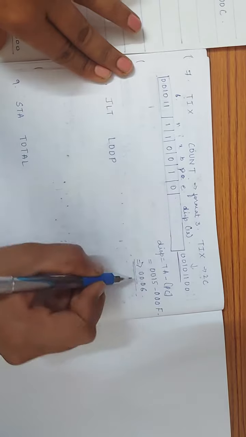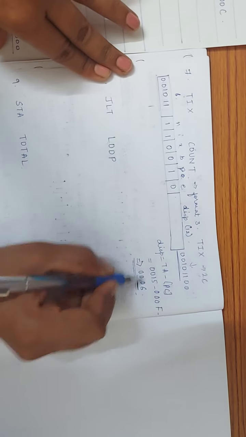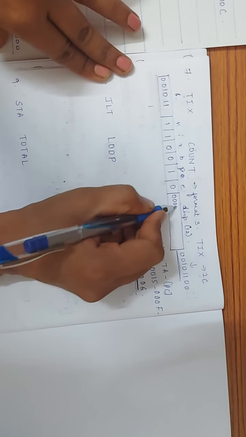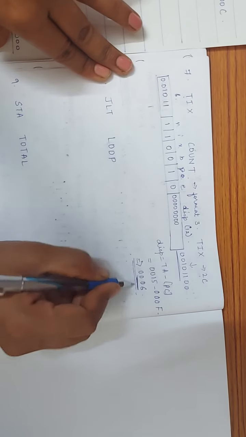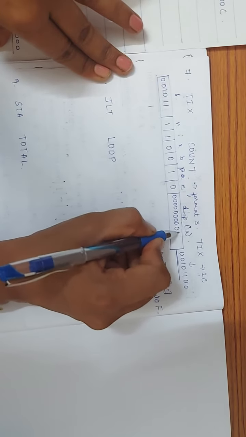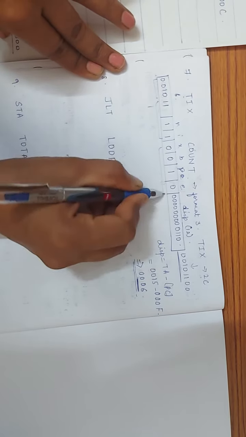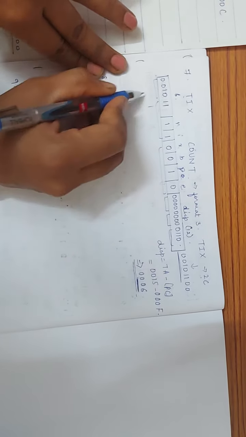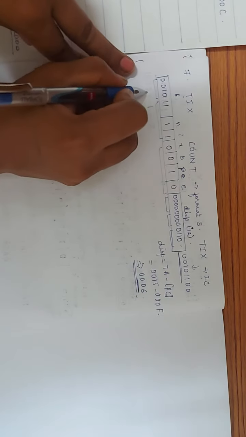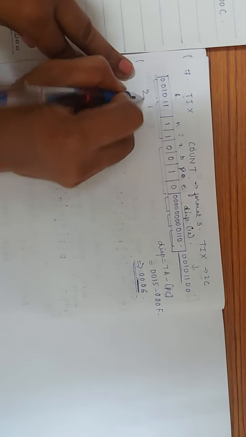So that is the displacement value now, that we are going to enter over here. We are taking the last 3 digits 000, and for 6 it is 0110. So group it together. What is the value for this? For this it is 2.